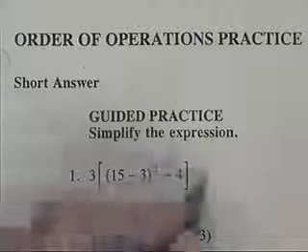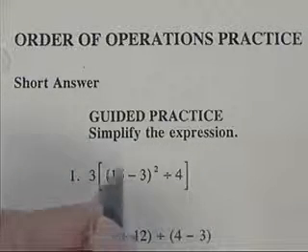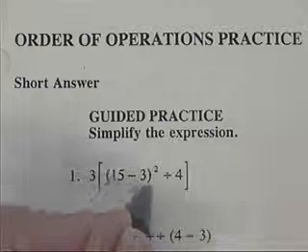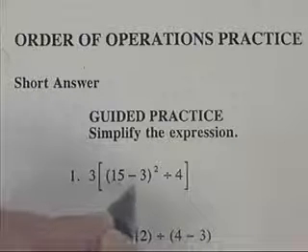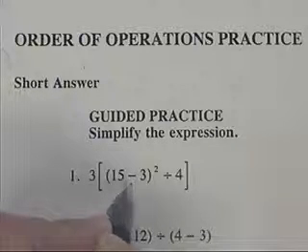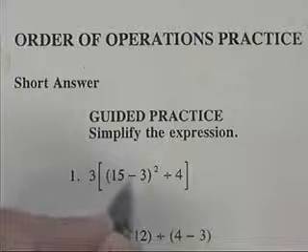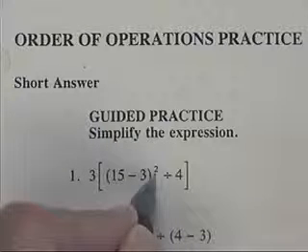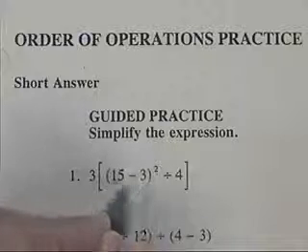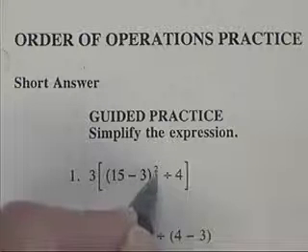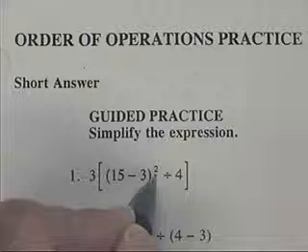So, on this problem right here, you would go to the inside of the parentheses right here, 15 minus 3. You would do that and you would get 12. Inside parentheses, I would do the inside first. Then I would do exponents, so I would square that, and 12 squared would be 144.